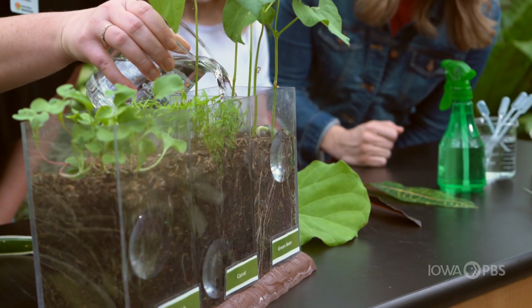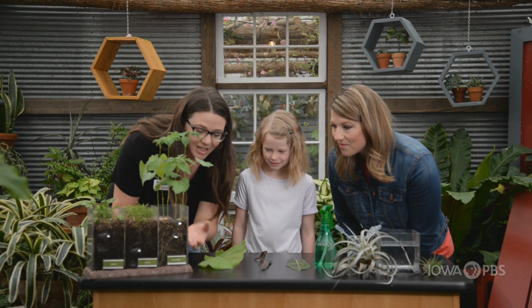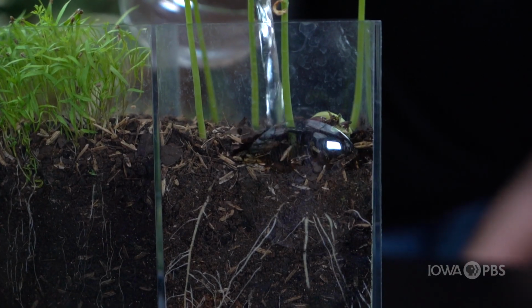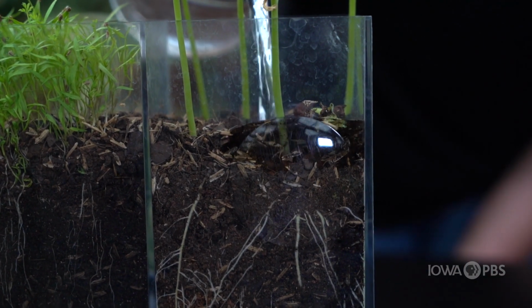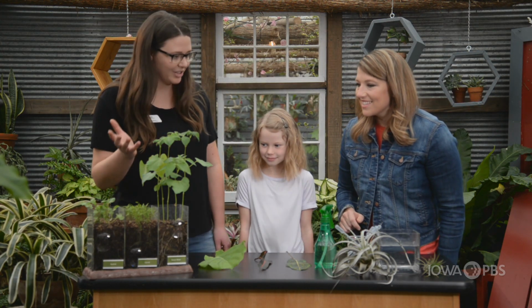If you pour water in, where does the water go? Right down to the roots. Now those roots are gonna absorb all that water. And these are plants that grow in Iowa, correct? Yes, so we have some vegetables here. We have green beans, peas, and radishes.